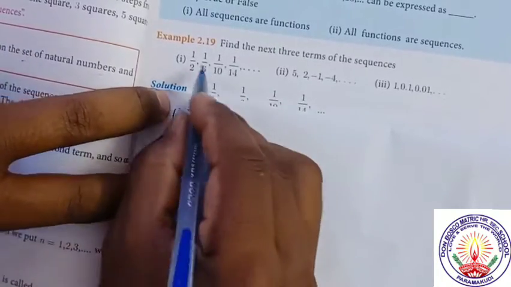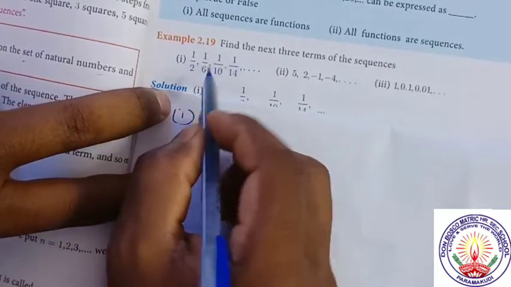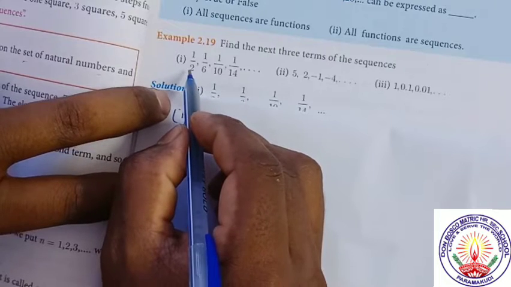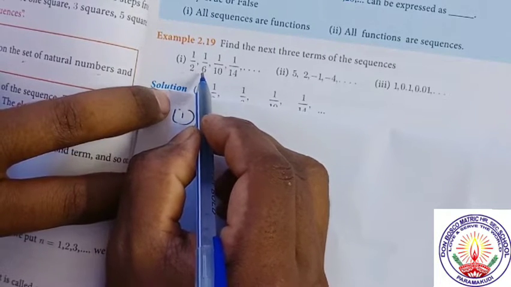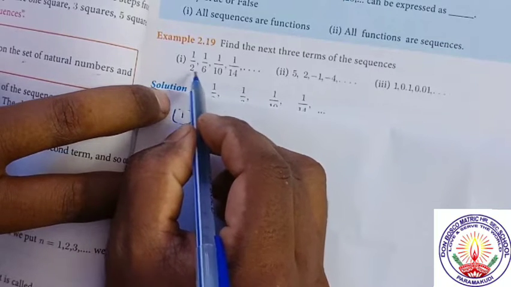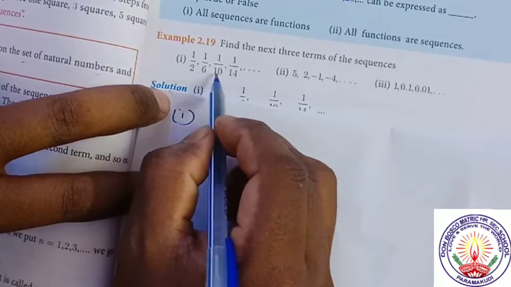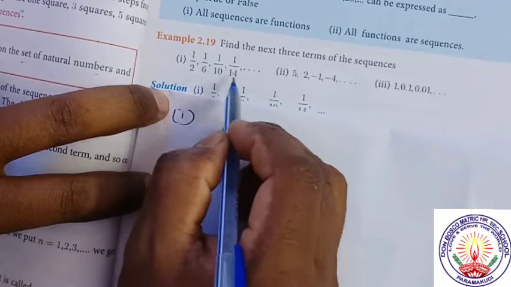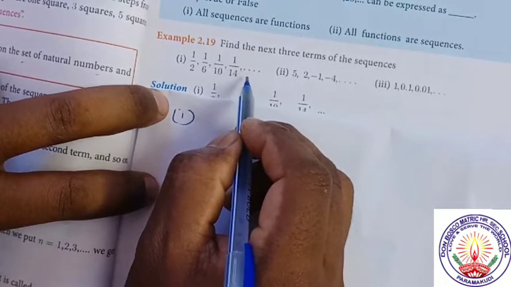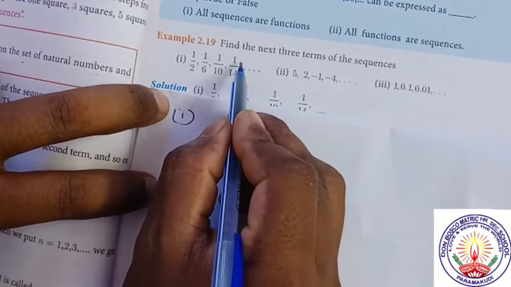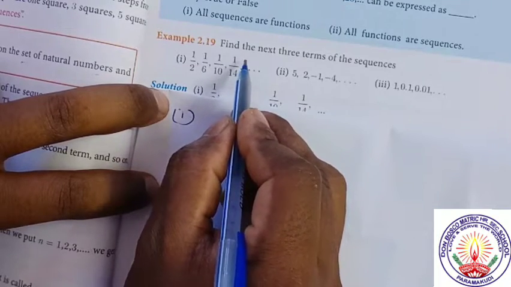So first one, look at the numerator. All the numerators are 1. But in the denominator, the first term is 2. The second term, 6, is 4 more. The third term, 10, is 6 plus 4. Next term, 10 plus 4, 14. Therefore the next term is 14 plus 4 is equal to 18, but the numerator will be 1. So 1 by 18.